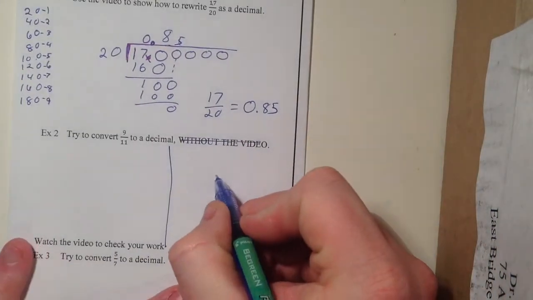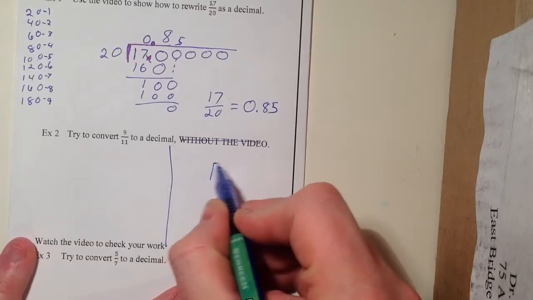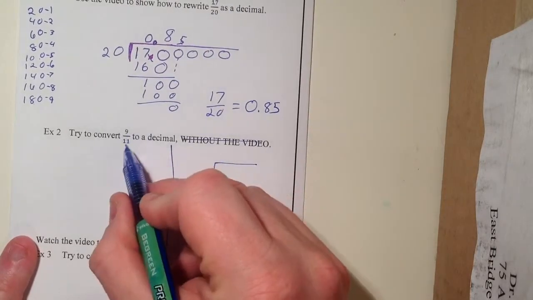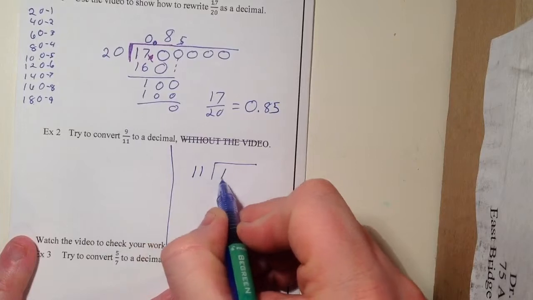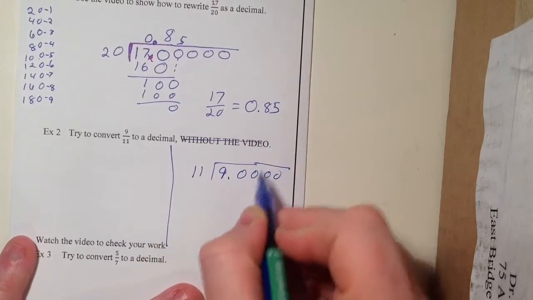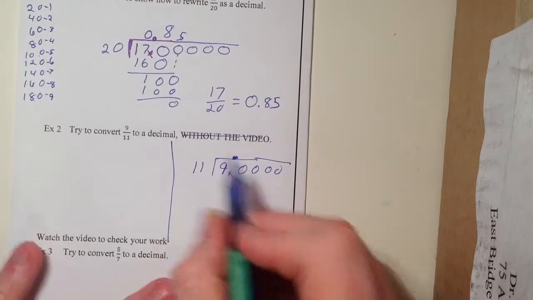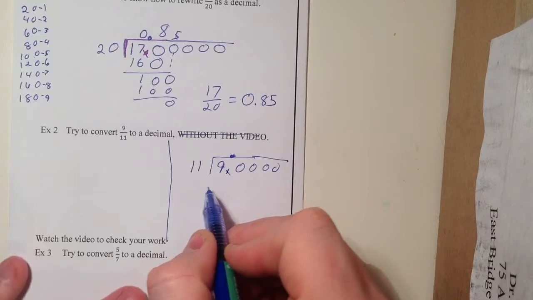All right, so let me show you how to do this. We know it's a fraction to a decimal, so it's just going to have to be long division. 11's going to be on the outside, 9's going to be on the inside, 0.000. We'll just go a couple places. I bring the decimal up. Remember, after that, I really don't care about that anymore. Set the 11s. Remember, I said before you could do the 11s.